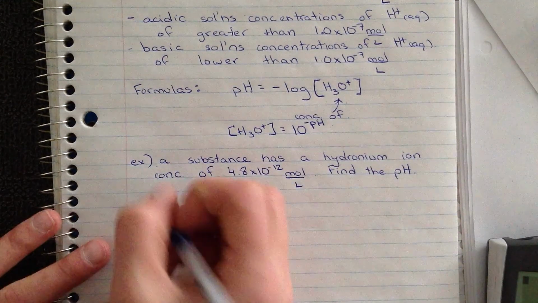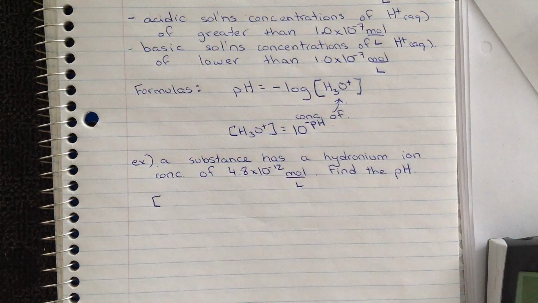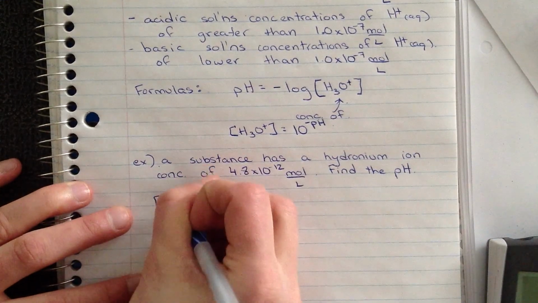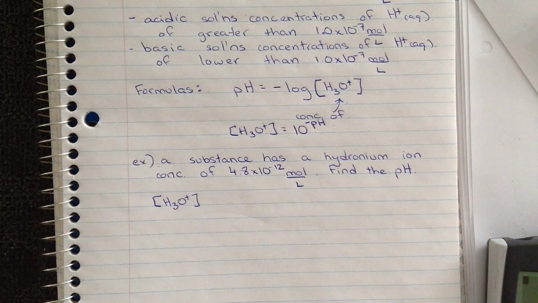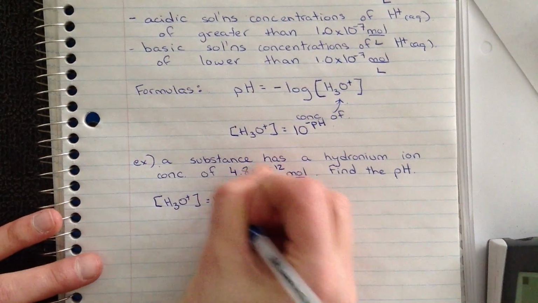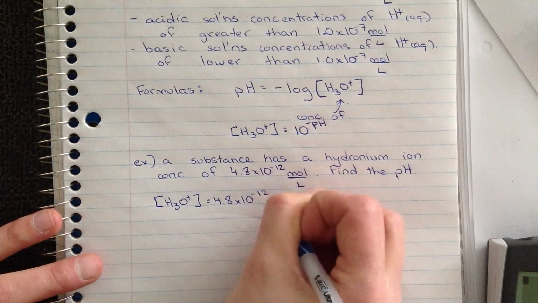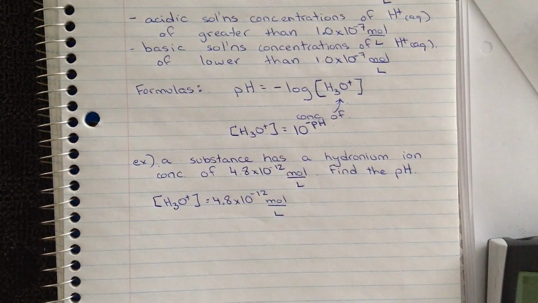Technically, what we've got is box brackets around our hydronium ion. In box brackets, we know that we have a concentration of hydronium of 4.8 times 10 to the negative 12 moles per liter. Does everybody agree with that? Sound good?